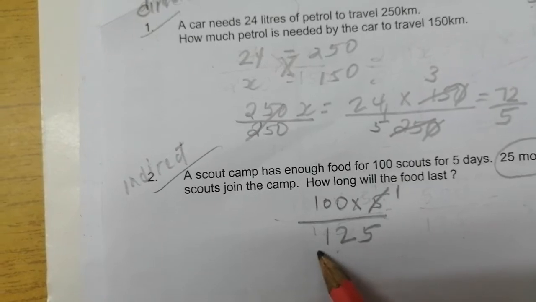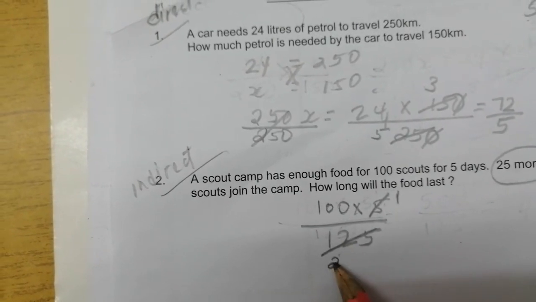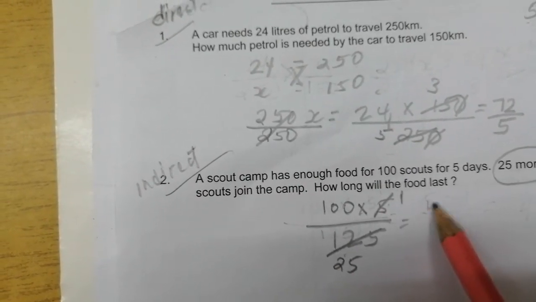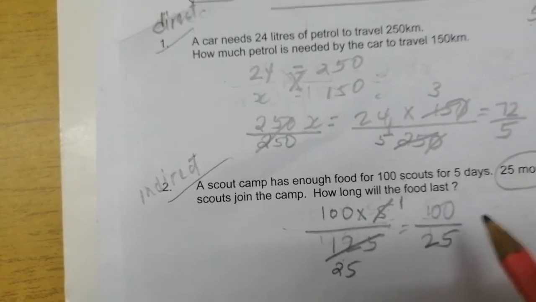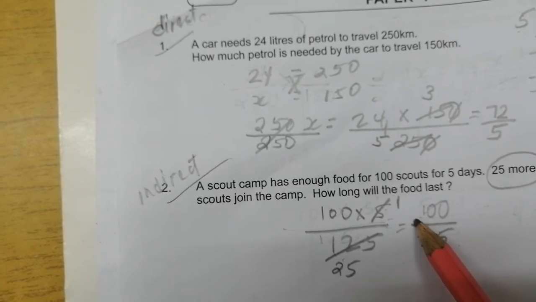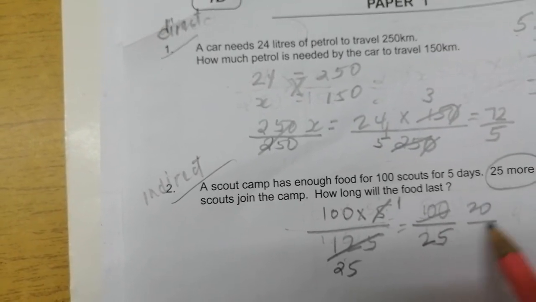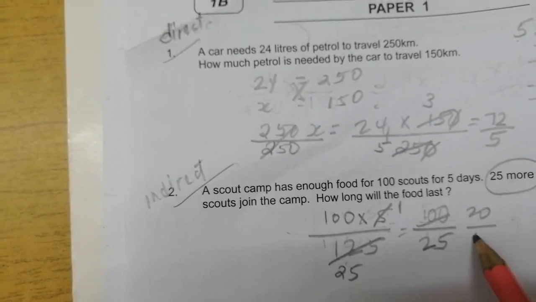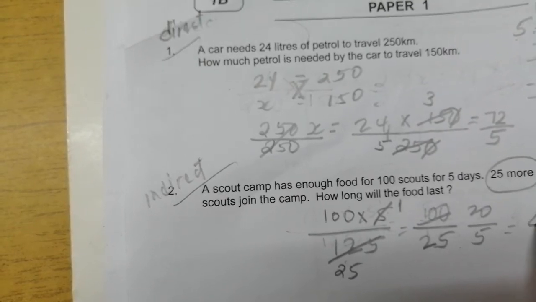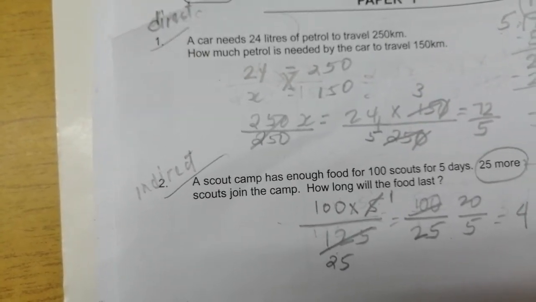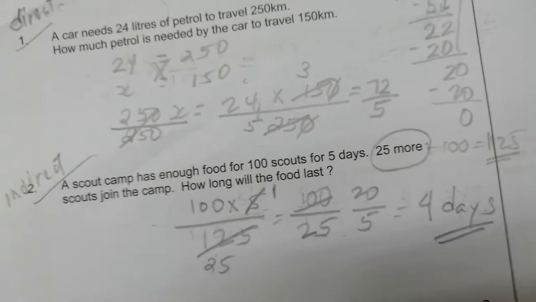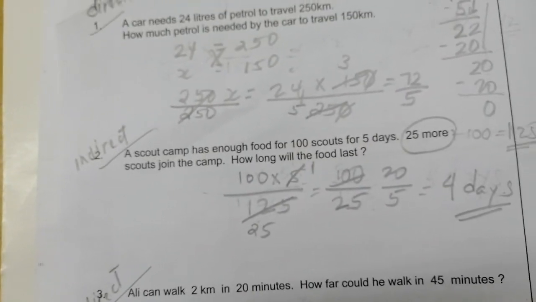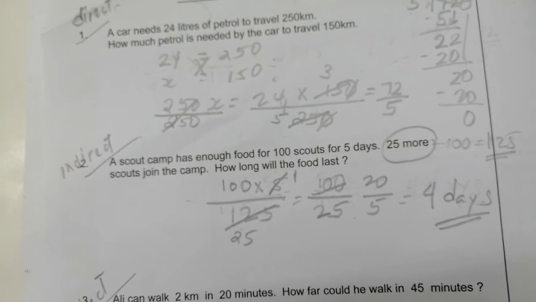This is 1. 125 divided by 5 is 25. So that we have 100 divided by 25. We divide both by 5. This is 20. 25 divided by 5 is 5. So 20 over 5. It will last for only 4 days. Okay, that's why it is called an indirect ratio and proportion.